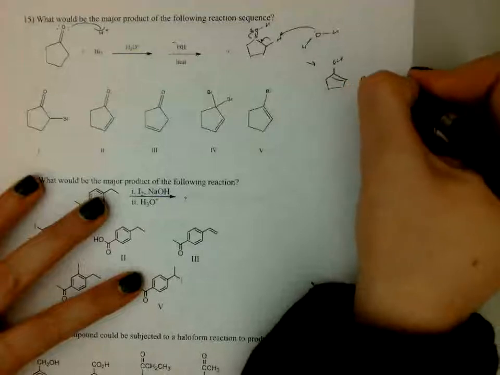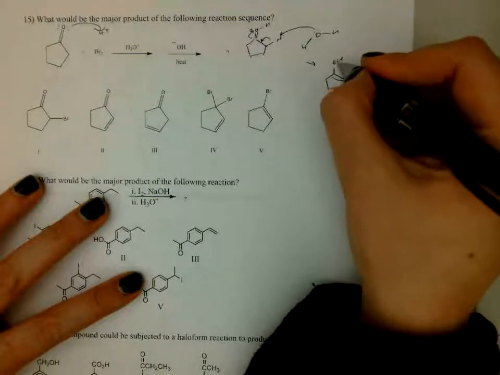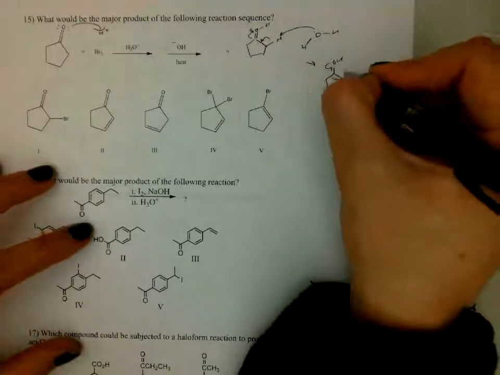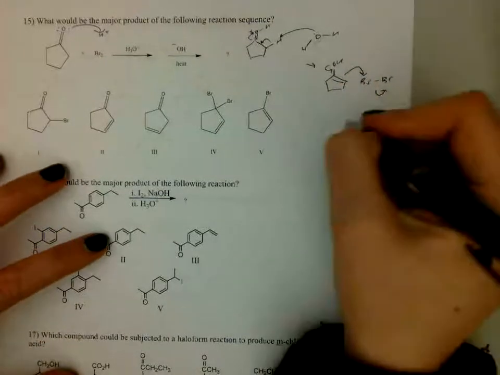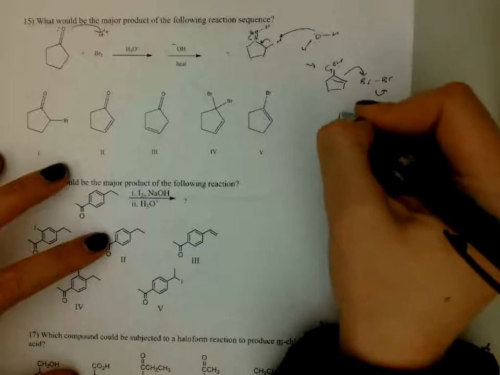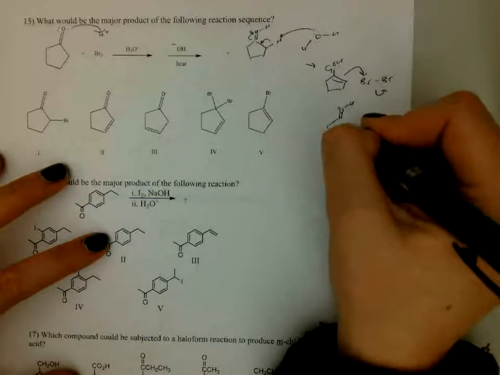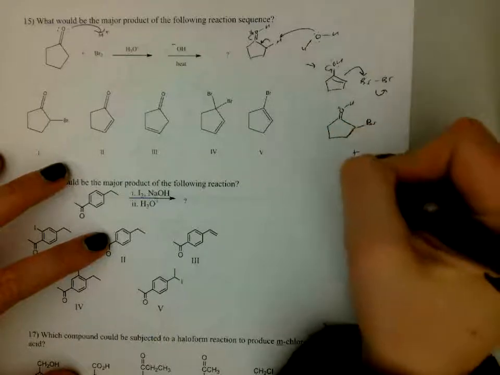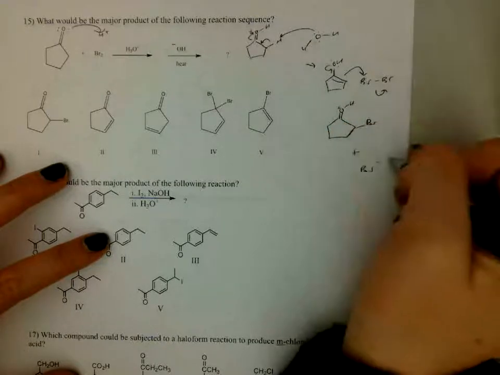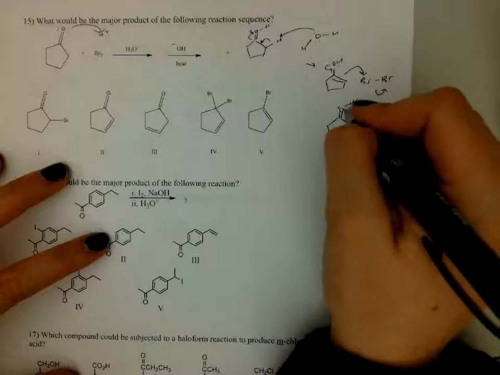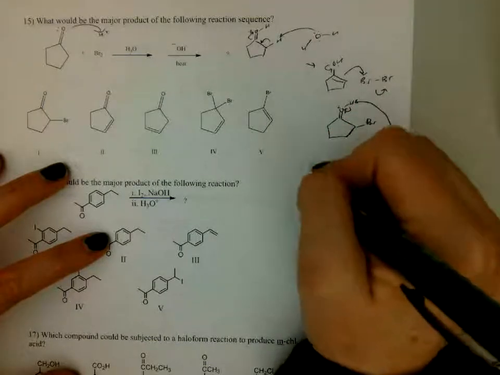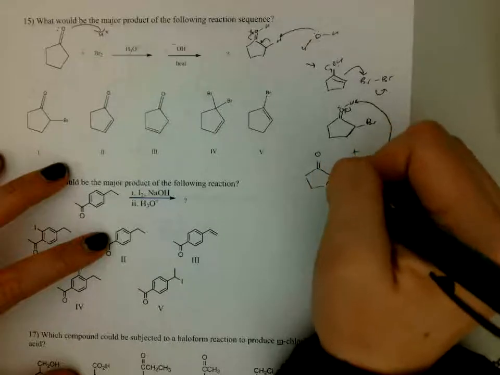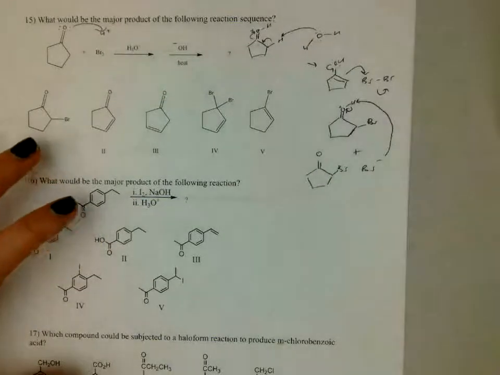So now we can see the enol will be willing to attack, especially in these basic conditions. It'll come down, attack that bromine, and kick out. So if your OH plus and your Br minus, this Br minus could easily come and take this, and you'll end up with the halogenation at the alpha carbon.